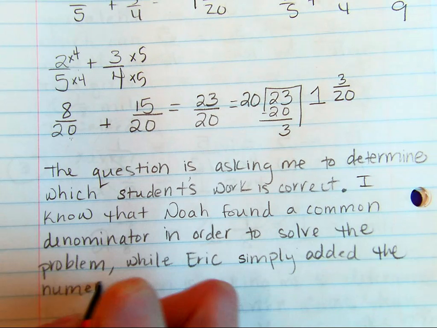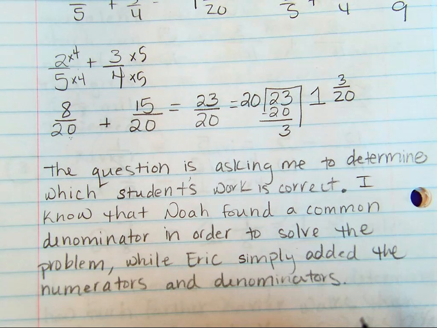Step 3 says to represent your thinking, which we've already done at the top of our paper. And step 4 says to actually answer the question providing evidence.